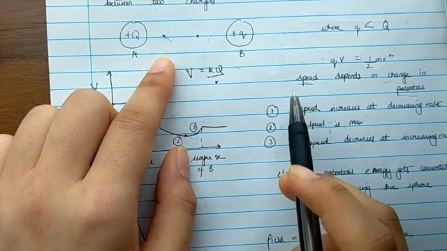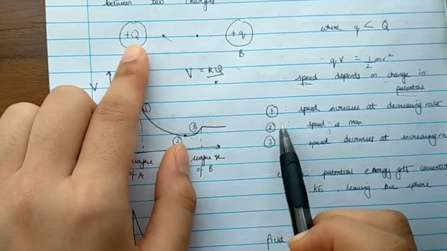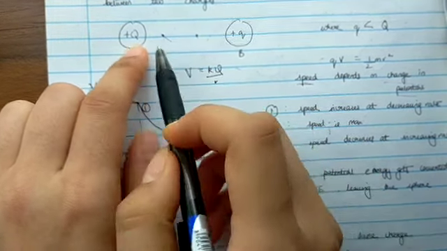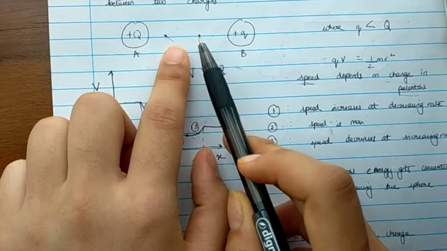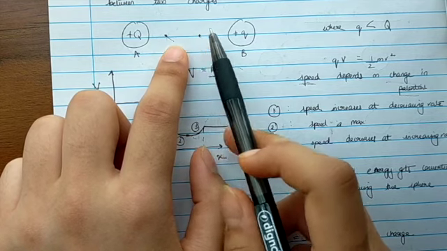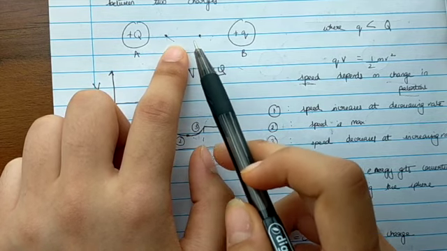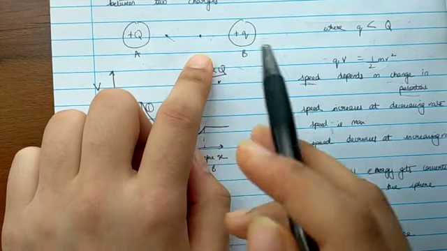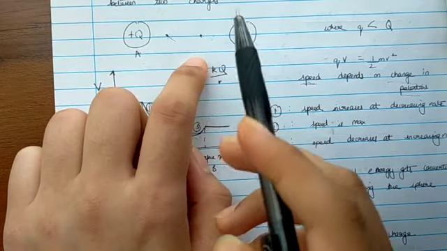So let's start off by looking at the cases. Number one, it increases at a decreasing rate. We're moving closer and closer to this point here in the middle where the change is maximum. The change in potential is maximum. The speed would also be maximum because it's not being affected by the field at B or at A.